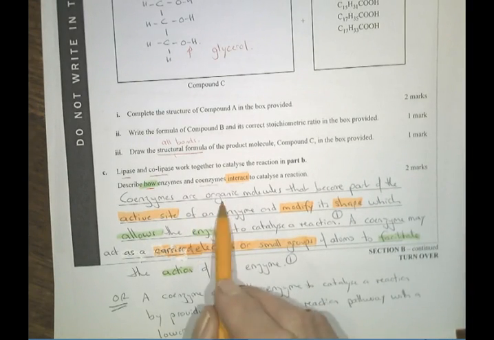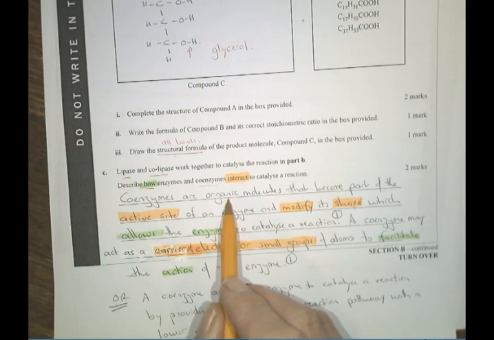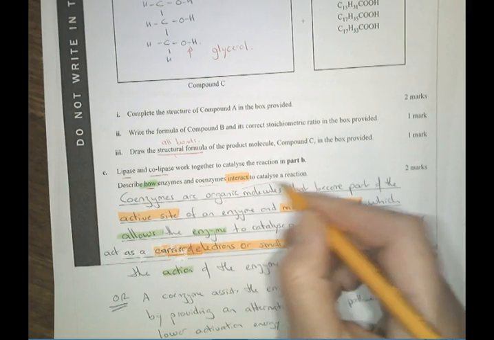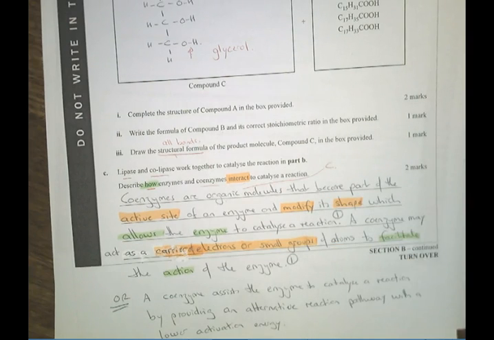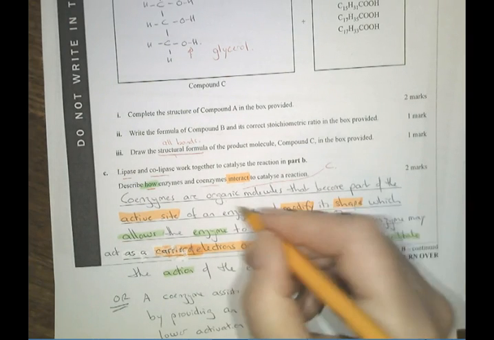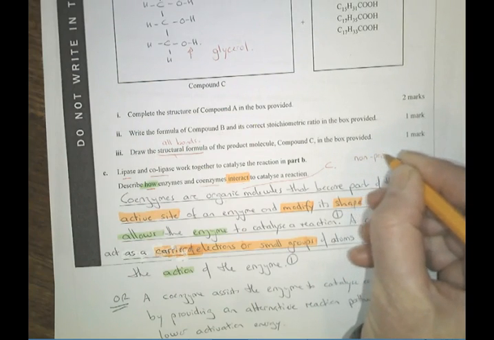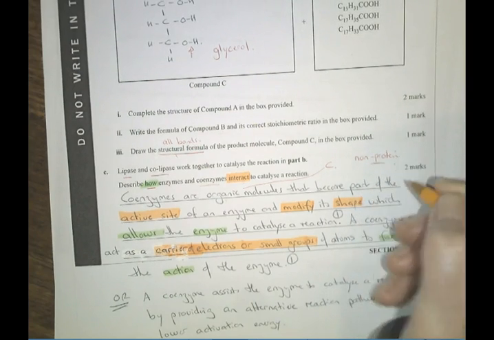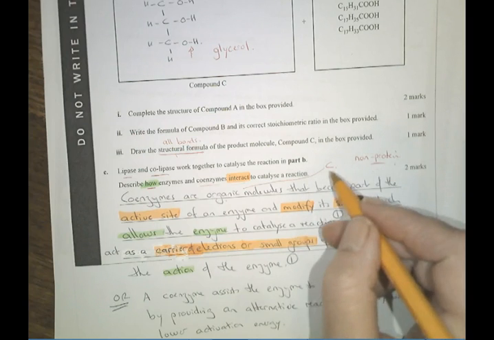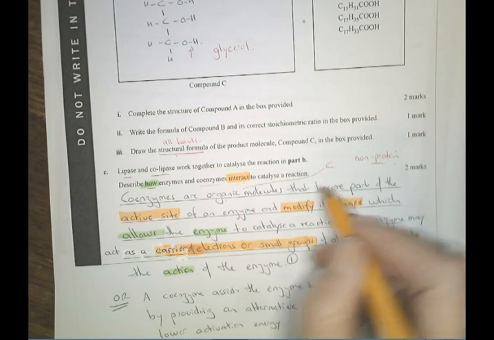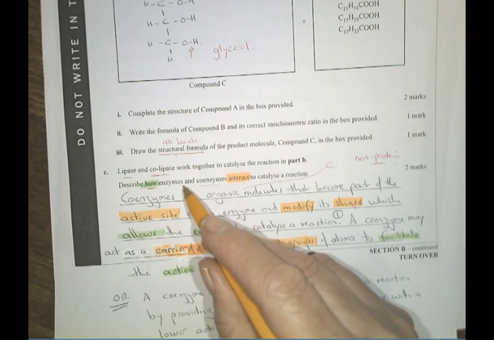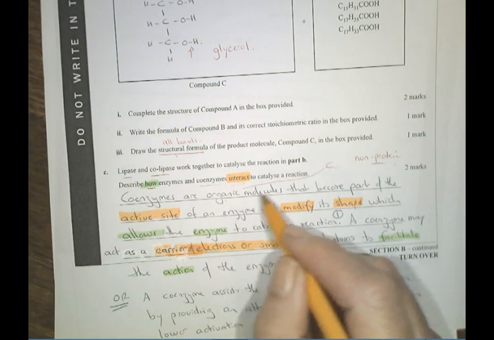I don't think you needed to write that they're organic molecules, meaning that they contain carbon. They are organic molecules, but they are non-protein. So they contain carbon, but they're not proteins, whereas enzymes are proteins.